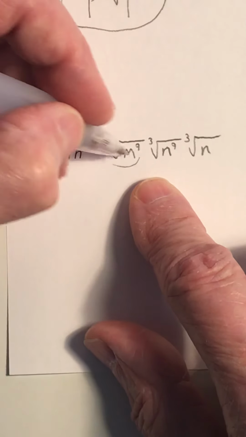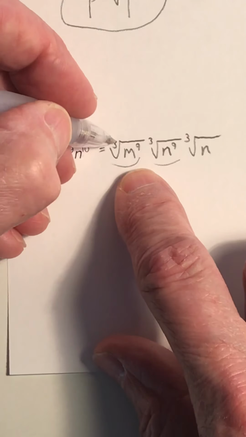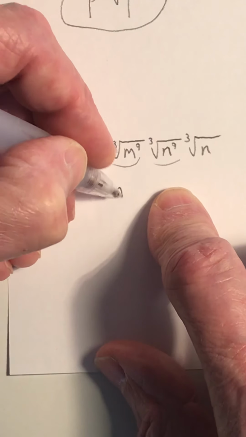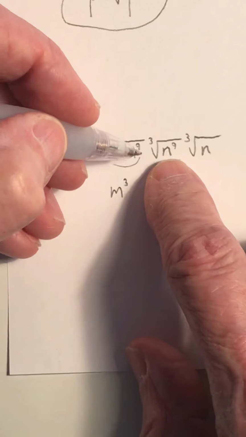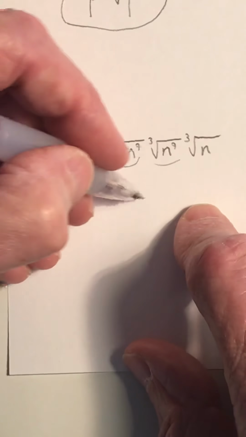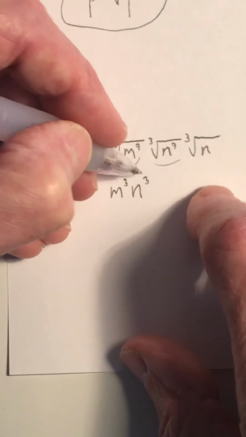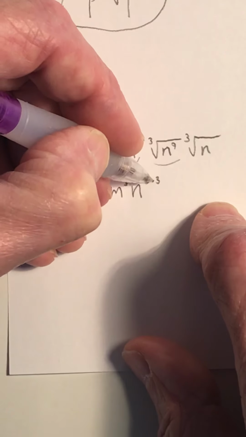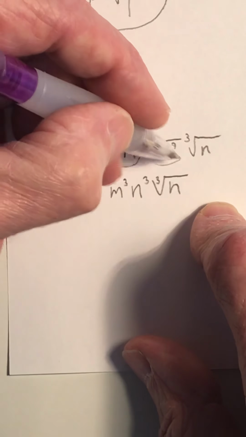And now this is going to clean up, and so is this, and we're going to be stuck with that. So this is cube root of m to the 9th is m to the 9 divided by 3 is 3. Same thing here, n to the 9th power, cube root will be n to the 9 divided by 3 is 3. And what we still have as a radical is just cube root of n.